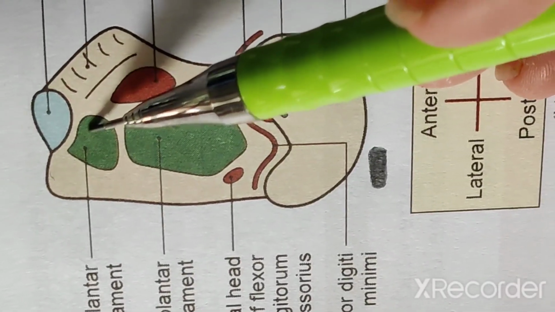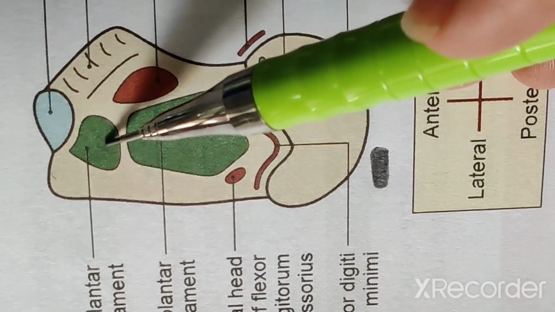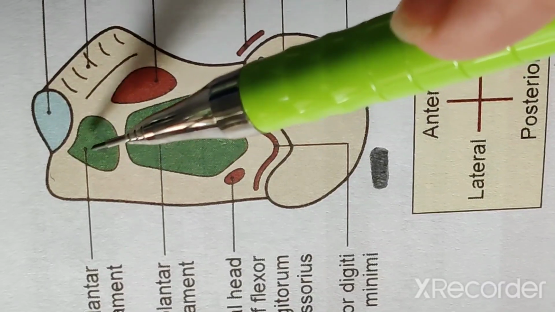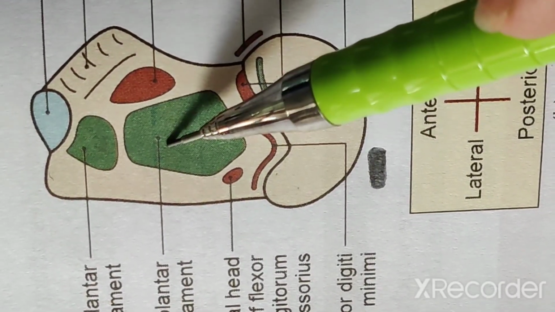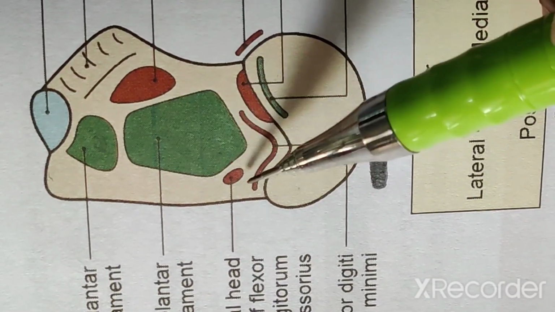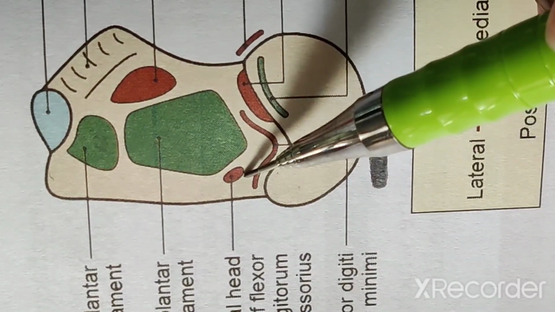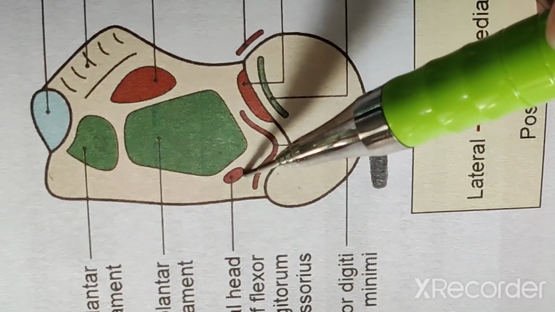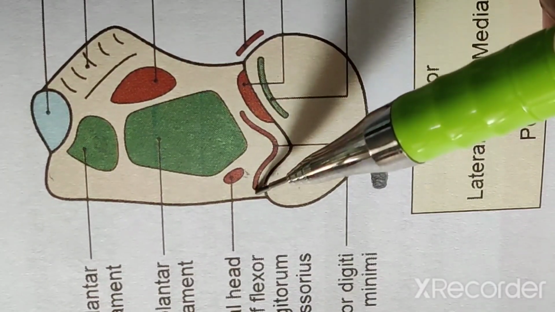On the inferior surface this anterior tubercle gives attachment to the short plantar ligaments. Then posterior to it, the area between the anterior tubercle and the calcanean tuberosity provides attachment to the long plantar ligaments. Then just lateral to it, in the posterior aspect, we have the origin of lateral head of flexor digitorum accessorius muscle and the abductor digiti minimi muscle.